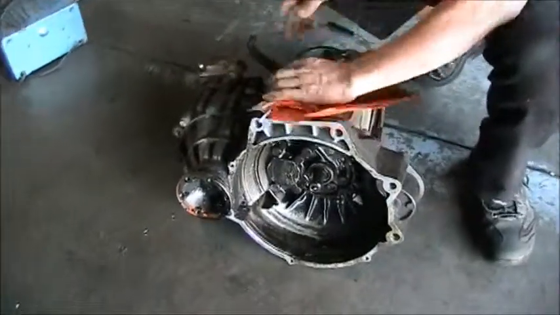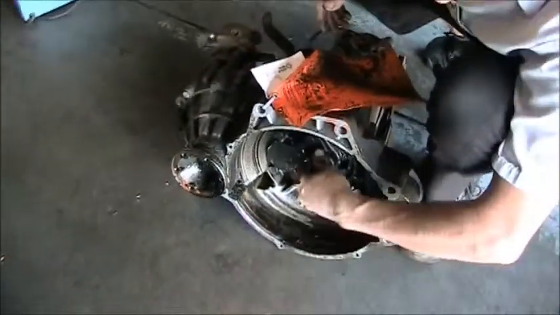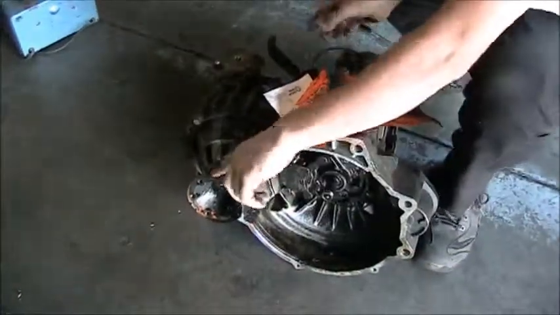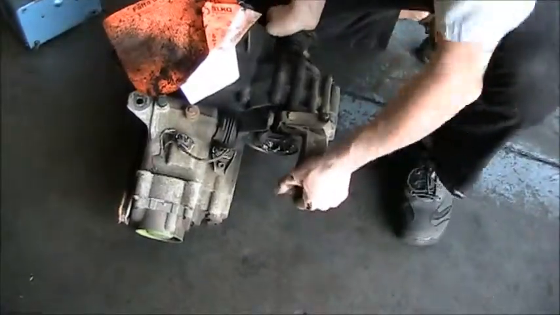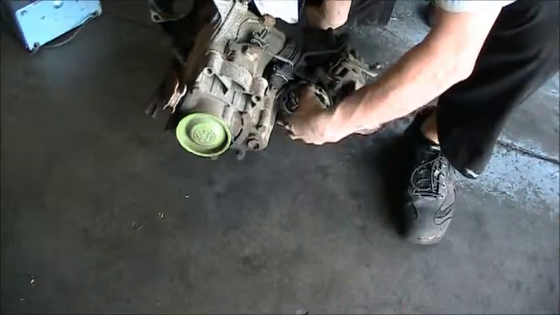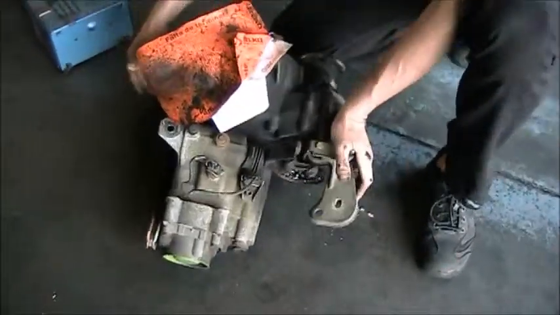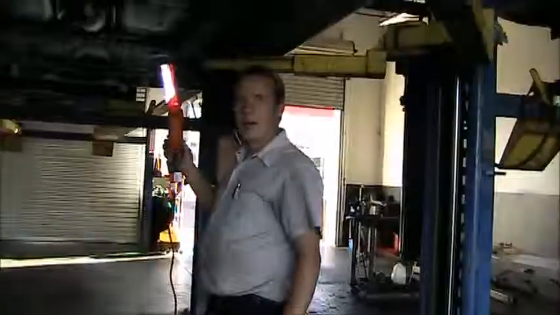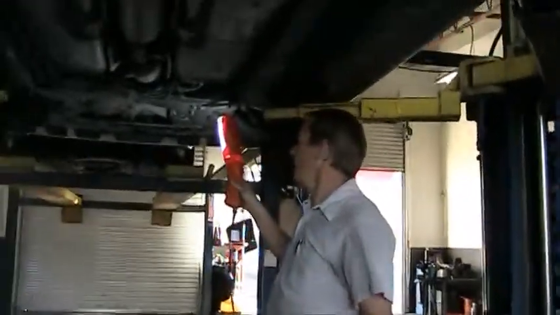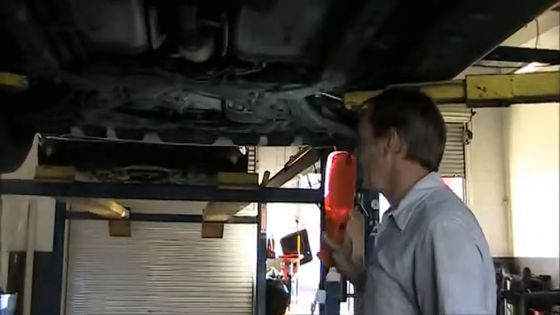You see that engine power is coming in here, and we're going to have an output on this side, and we're going to have an output on this side. Another axle bolts onto here. Now we'll go back under the vehicle, and you can see how it looks when it's installed. Okay, now we're going to go back to the 2006 Scion XB.